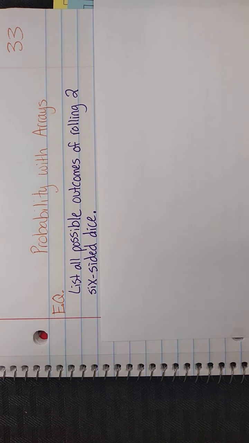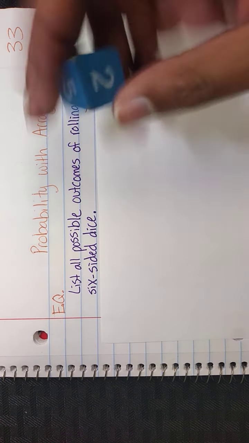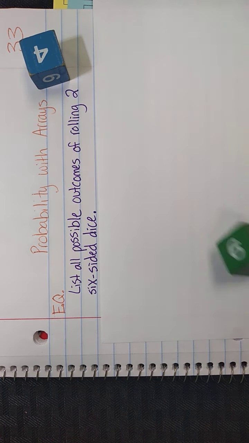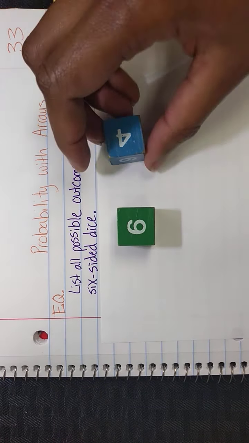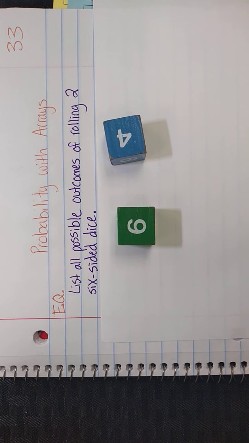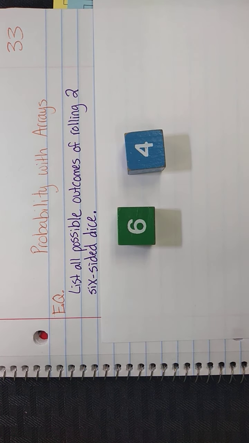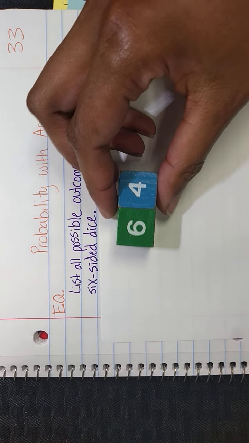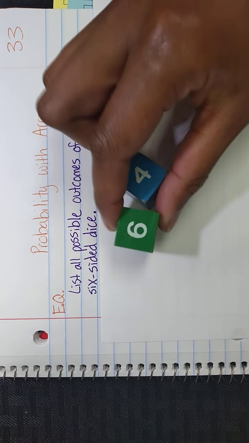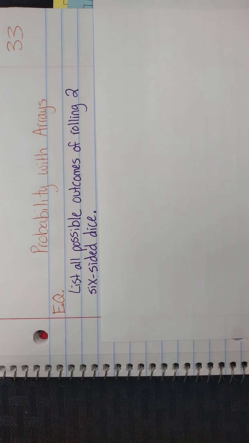Okay, what I'm asking is, what's the likelihood? What are the outcomes? What can happen if I take this dice and roll it? Well, here is one possible outcome. I'm asking you to give me all of them. So here's one. Lands on 6, lands on 4. Think of an organized, efficient way to get me all the possibilities. Pause the video and try it on your own.